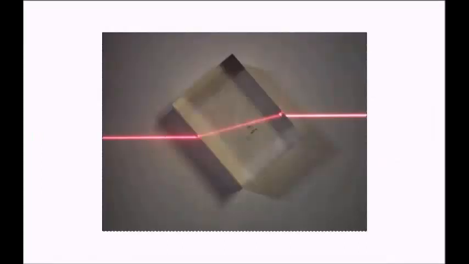Before we jump to the numerical, let's see a real example of the phenomenon taking place. Here we see that this is a rectangular block and a ray of light strikes it at this surface. This is equivalent to my AB in the discussion. Now this is, I think, made out of glass, and this is the medium air.